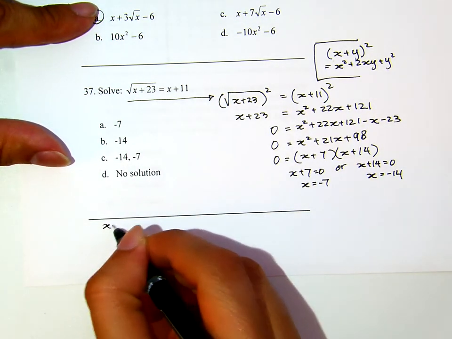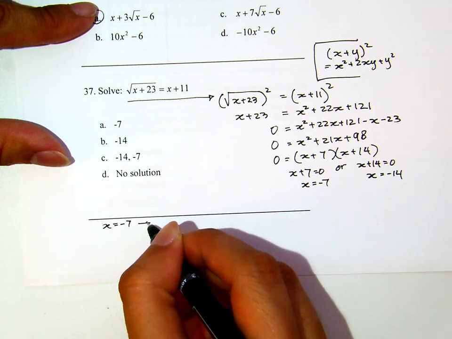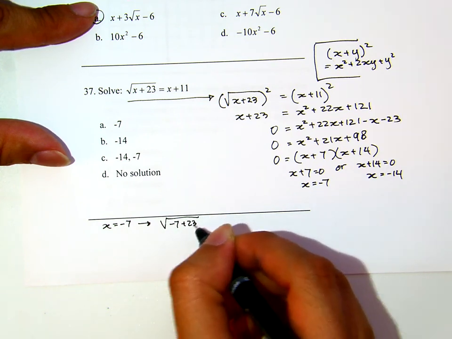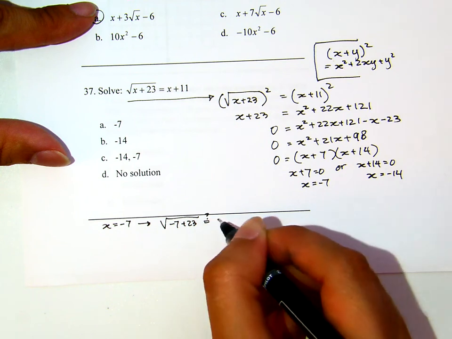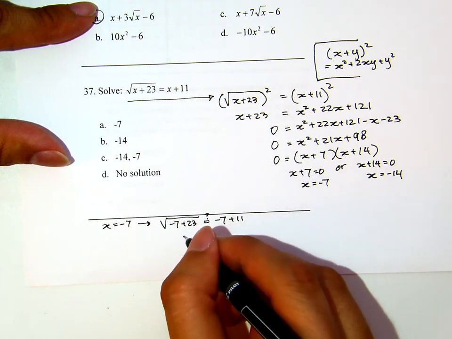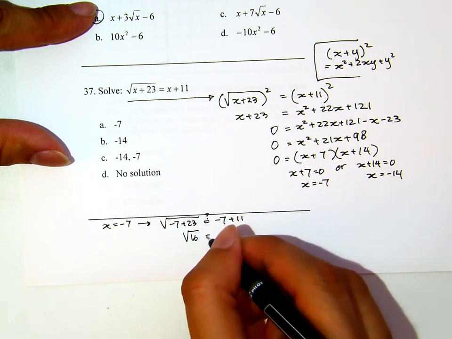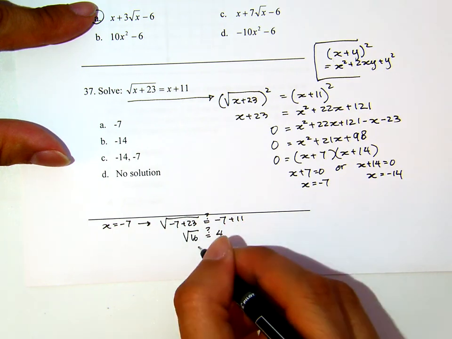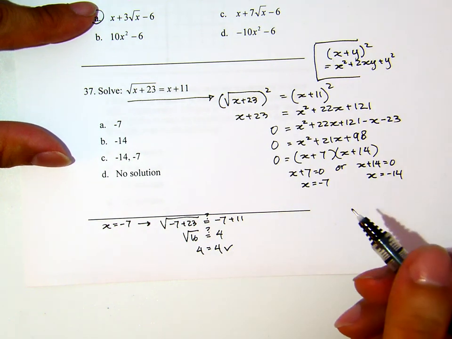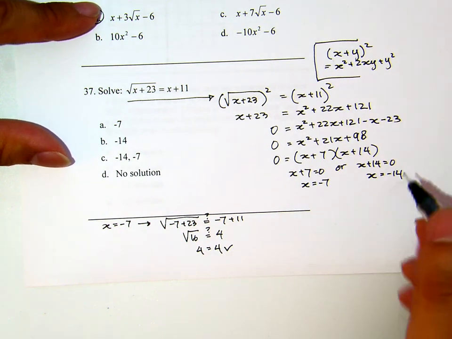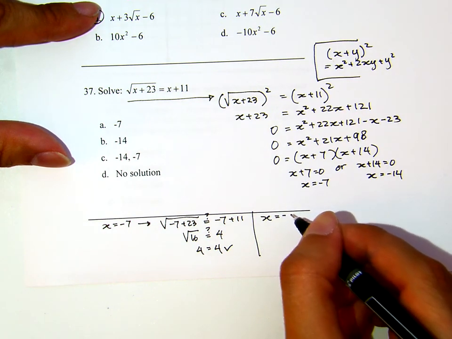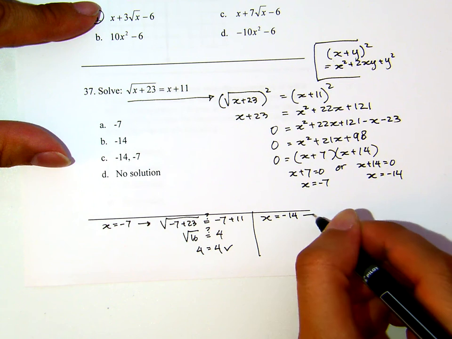When x equals negative 7, what happens? Is the square root of negative 7 plus 23 equal to negative 7 plus 11? This will be the square root of 16. Is it equal to 4? Yes, that equals 4. So negative 7 is a solution, but we still need to ask ourselves, is x equals negative 14 also a solution?